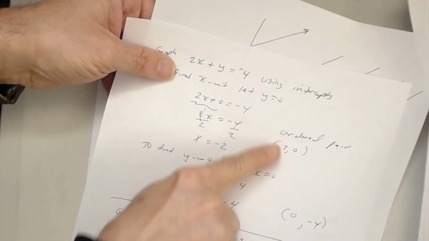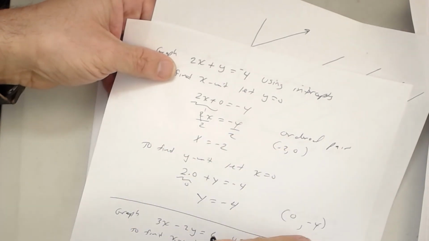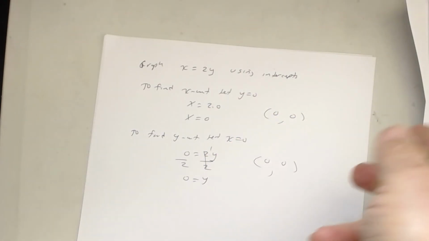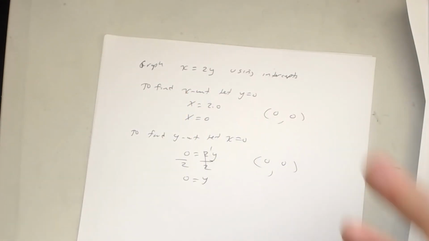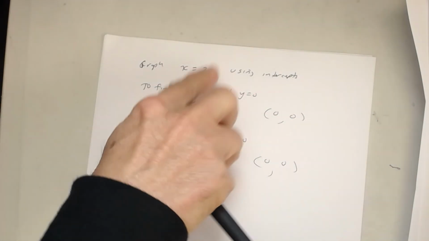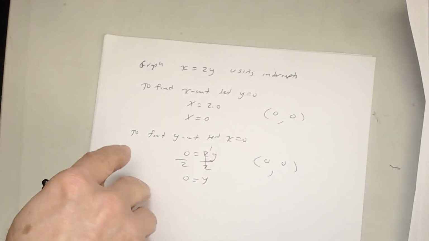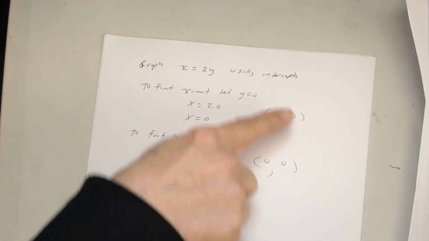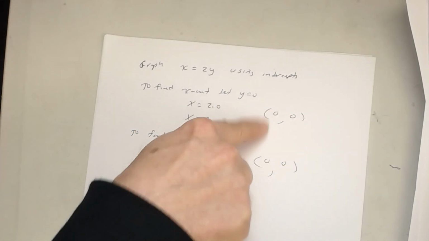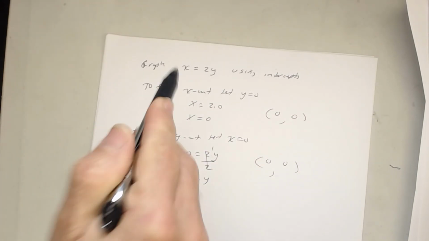So that's why the x and y intercepts were distinct. Here, though, that constant's 0. There's no constant there. It's understood to be 0. x equals 2y plus 0. Right? So that's why the x and y intercepts are the same. That's the origin. So the rest is going to say this.